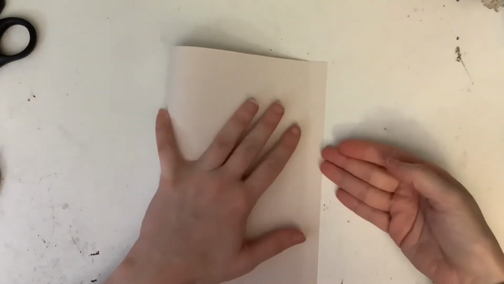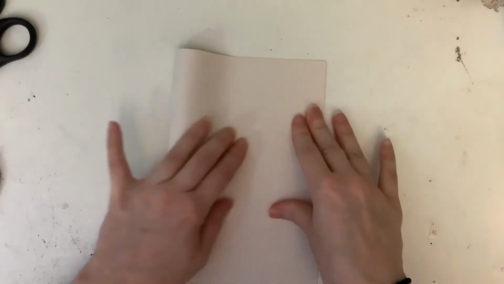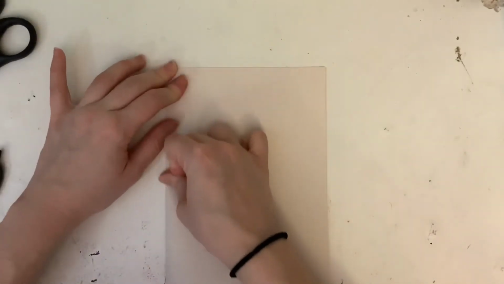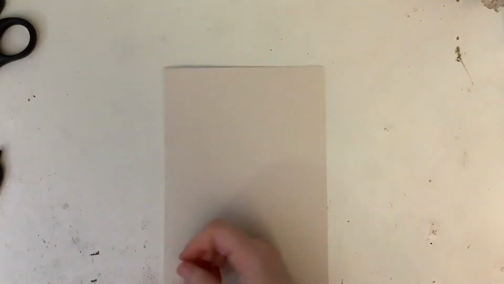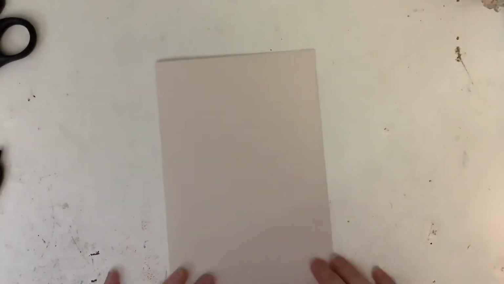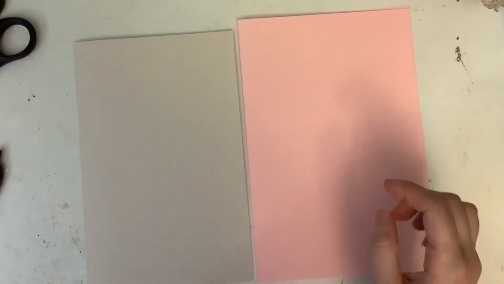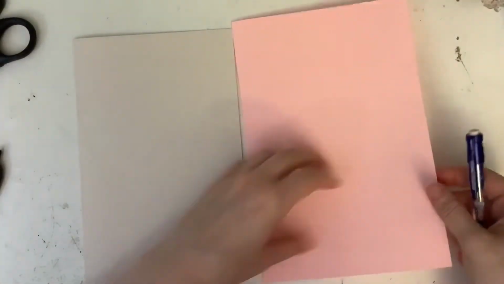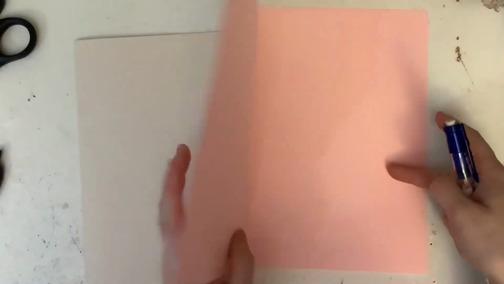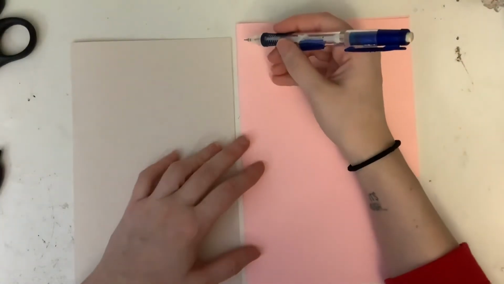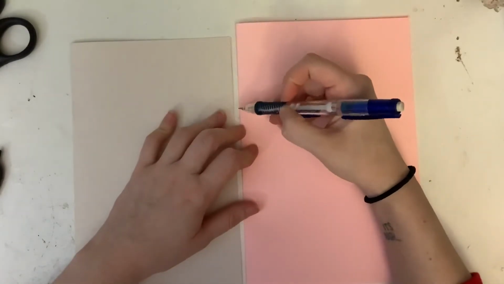Okay, so on to the next one, we're going to be using just a beige colored cardstock. You can use whatever construction paper or other paper you have on hand. This one I'm going to use as the main base of the card, and then I'm going to take a pink construction paper and use this to trace a heart. And this heart I'm going to put on the edge of my greeting card, and it'll look like each side of the heart is on either side of the card.